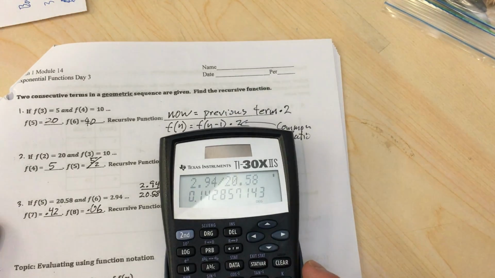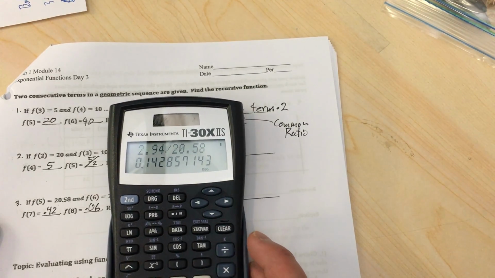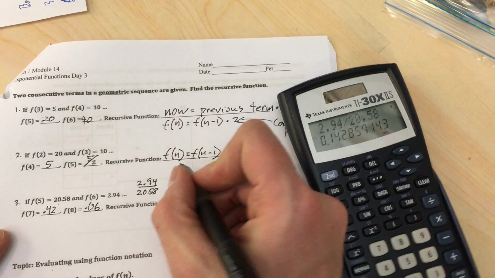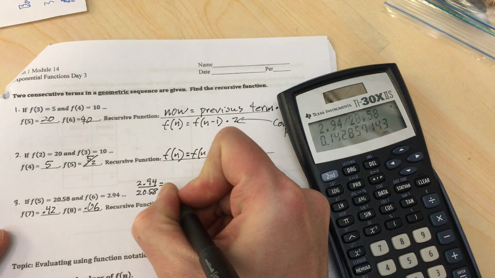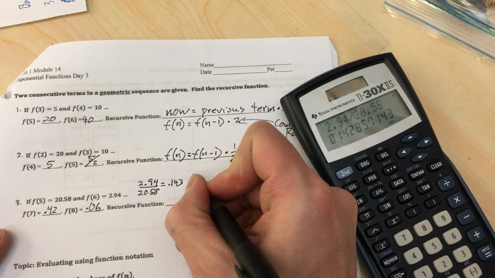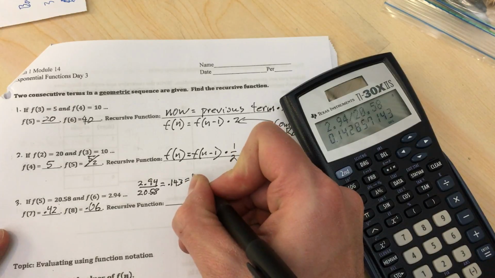So our common ratio is 0.142. Well, let's round it to the thousandths. So our common ratio is 0.143. Okay, that's our common ratio, which is r.